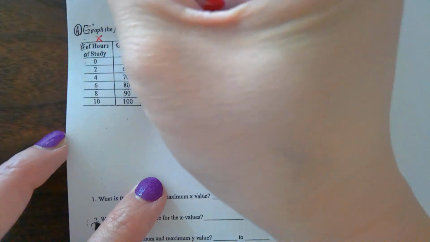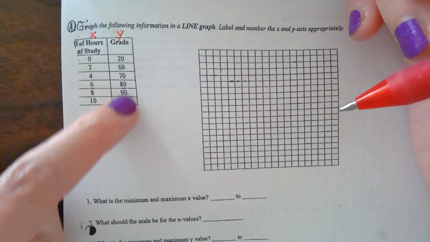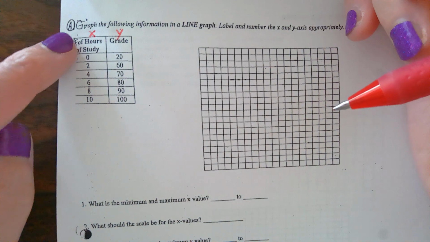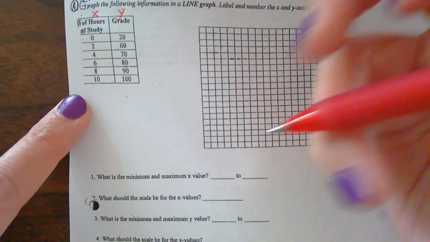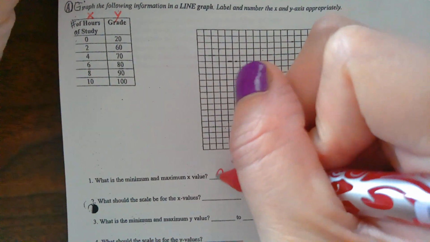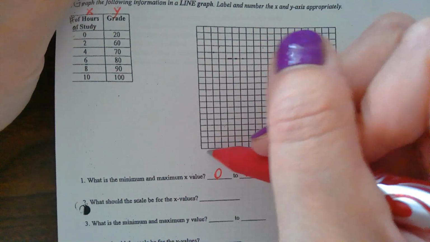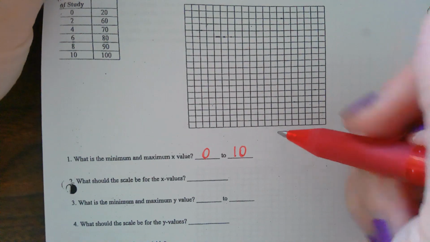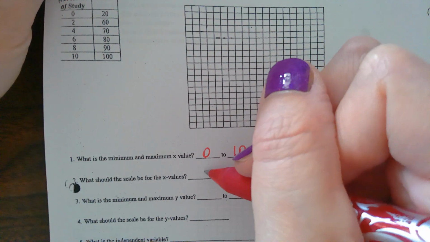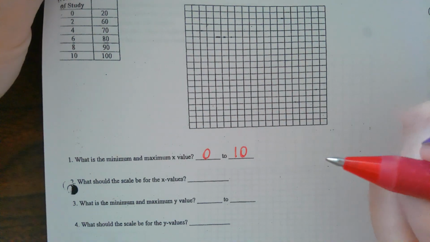So just like what we said, x always comes before y. So same thing with table. Your first column is x, second column is your y. So Johnson, looking at the first column here, what's your minimum and maximum number? 0 to 10. Good. So I have my x-axis here. Can I fit the number 0 to 10 here? Yeah. So what's a good scale to go up by?